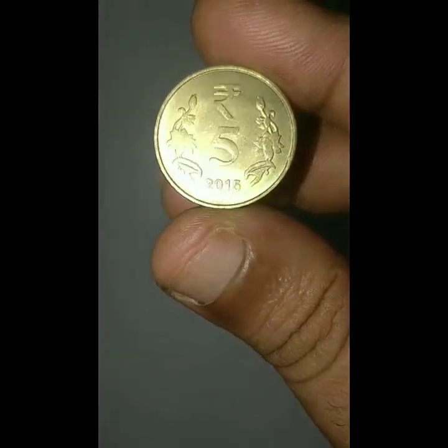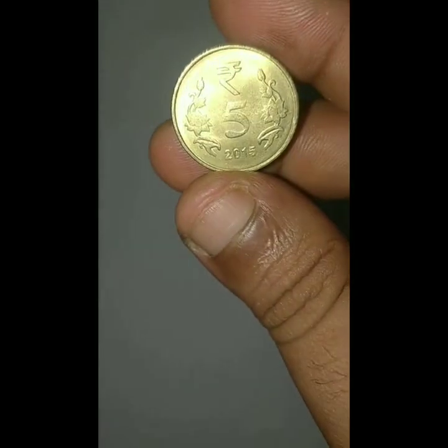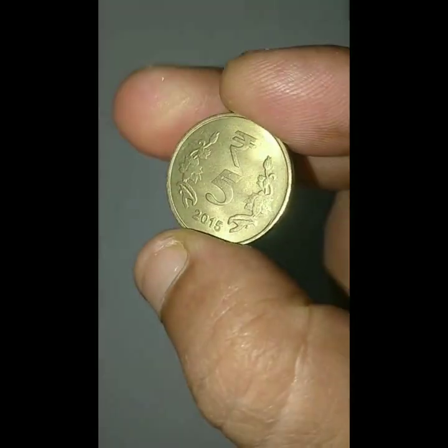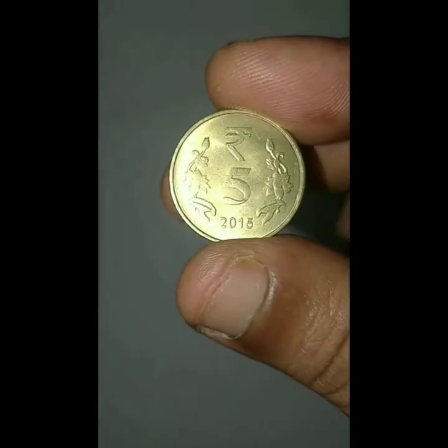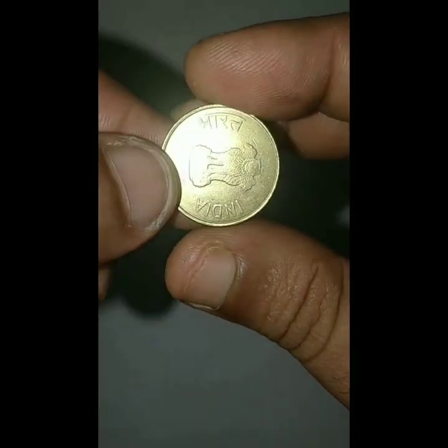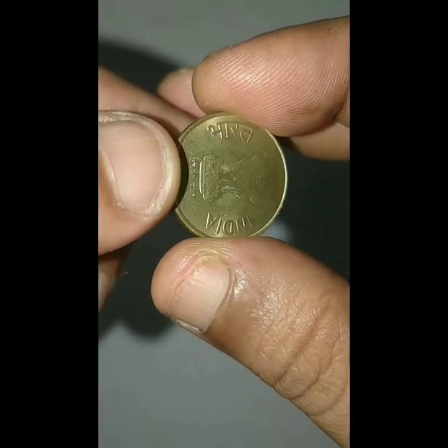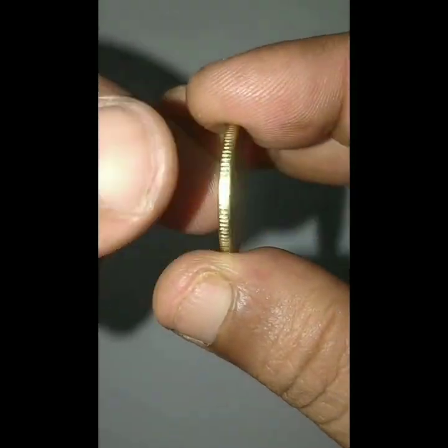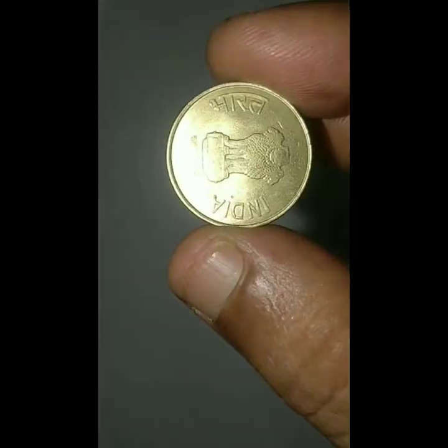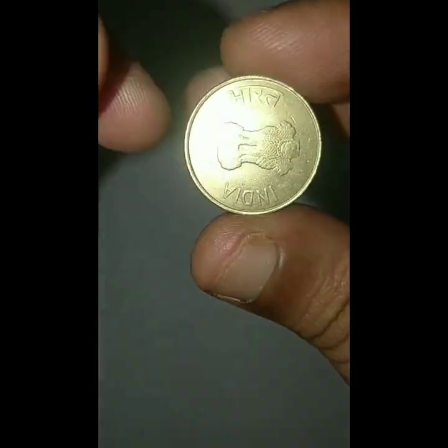This is an example of die rotation or clock error. While minting a coin, both dies are kept in alignment to each other, facing exactly each other so that both the obverse and the reverse of the coin are in a straight line. But here you can see, if you flip this coin like this, then you can see that this coin is not in proper alignment. It is called a 3 o'clock error. The axis rotates 90 degrees.